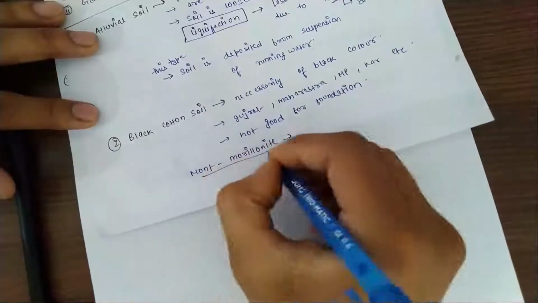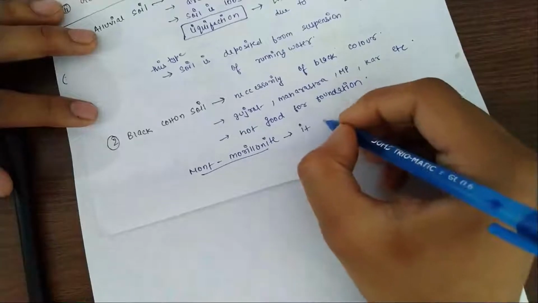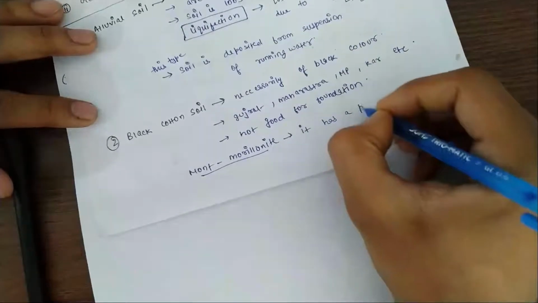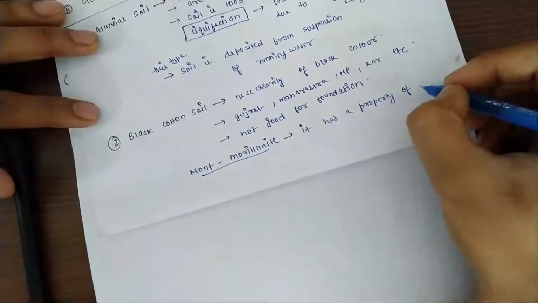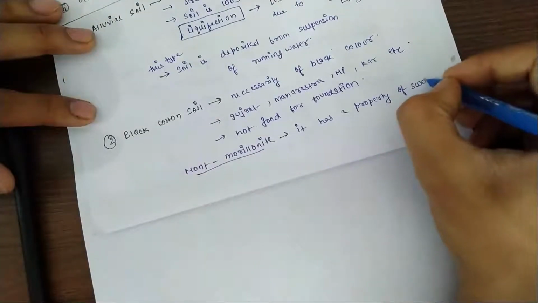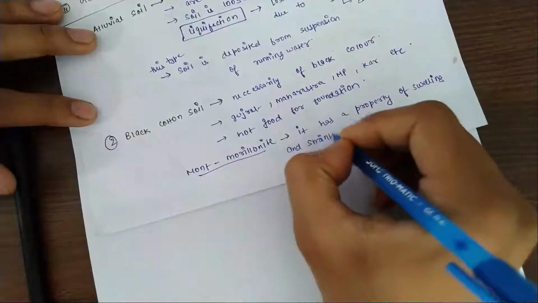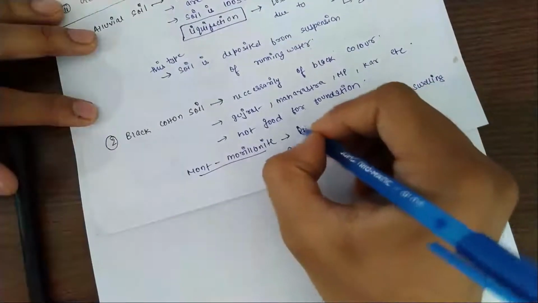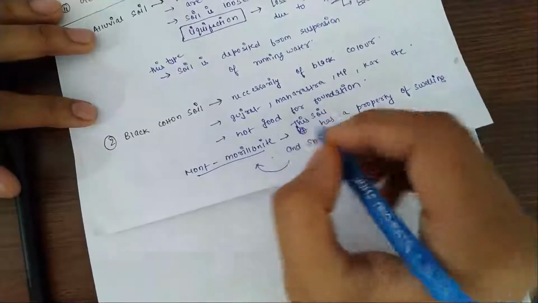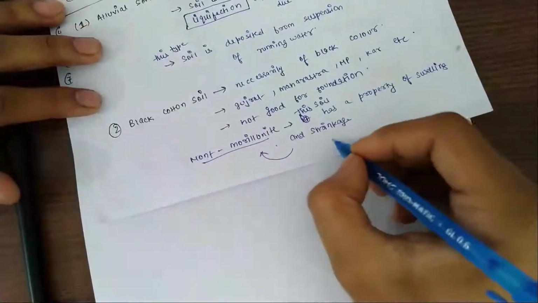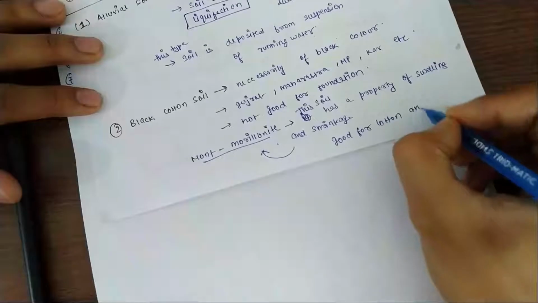Because it contains this mineral. Due to the presence of this mineral, it is good for cotton and groundnuts.